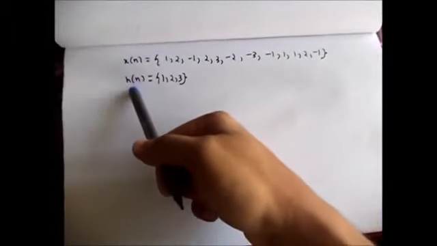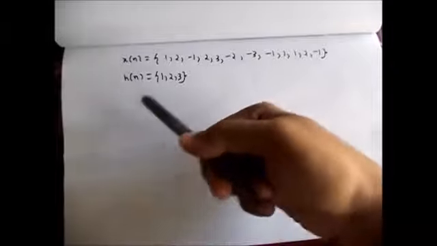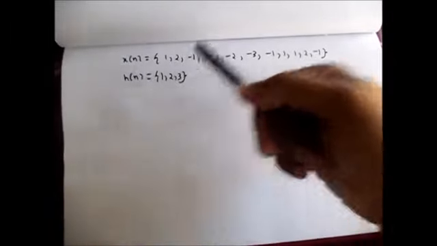Hello everyone. In this tutorial we will solve a question based on the overlap add method. Here we are given an input sequence and also the impulse response of the filter, and we are told to find the output sequence by using the overlap add method.